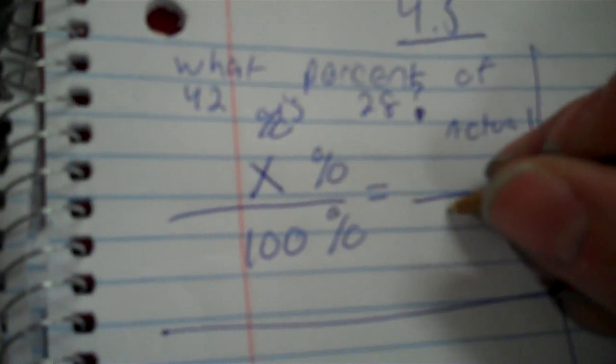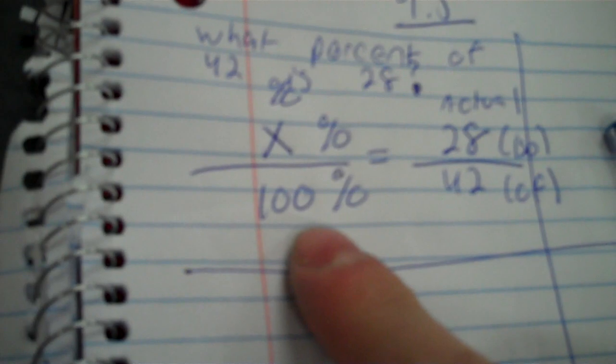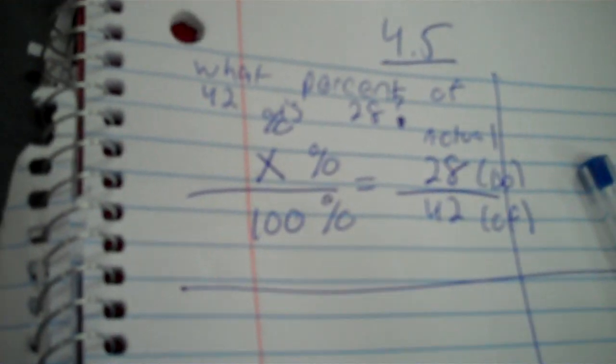So it says what percent? So we don't know the percent. Is and of. So after of, I see 42. So it's 42 and then 28. So what percent is that? Well, 100 times 28 divided by 42 will tell us. Okay, 66.6 repeating. Now, remember, that's the percent, so you need to label it with a percent sign.